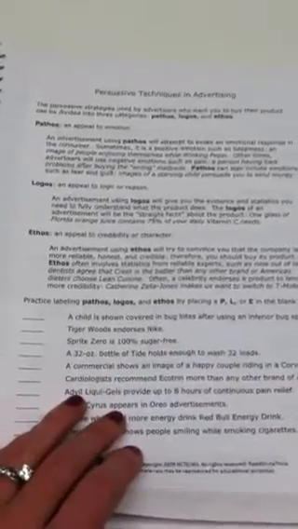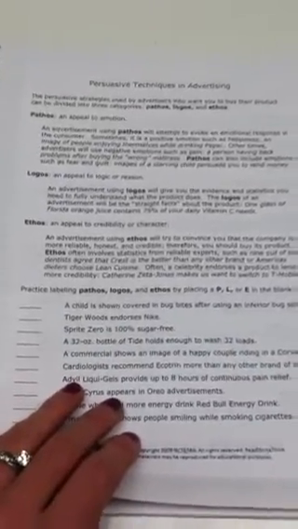On 99, there is persuasive techniques in commercials, where we watched commercials and identified the persuasive components. On page 100 is persuasive techniques in advertising, where we looked at the different types of pathos, logos, and ethos, and then identified them as well as looking at other terms.